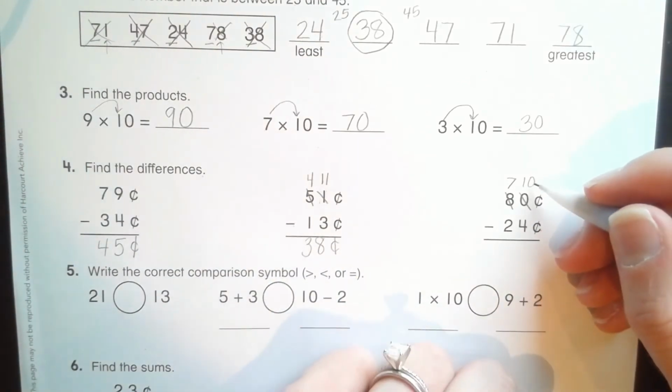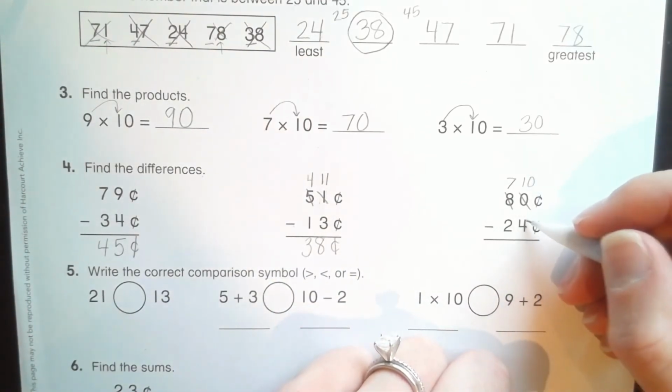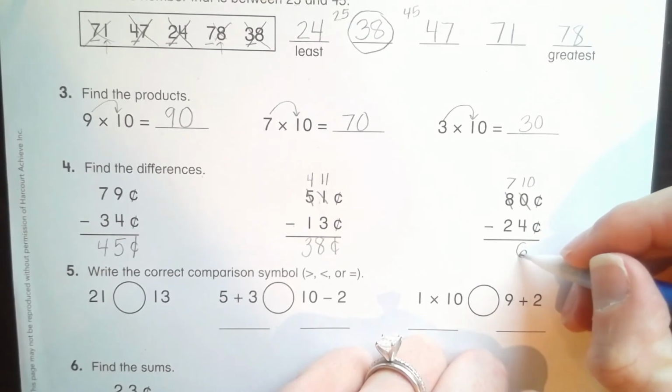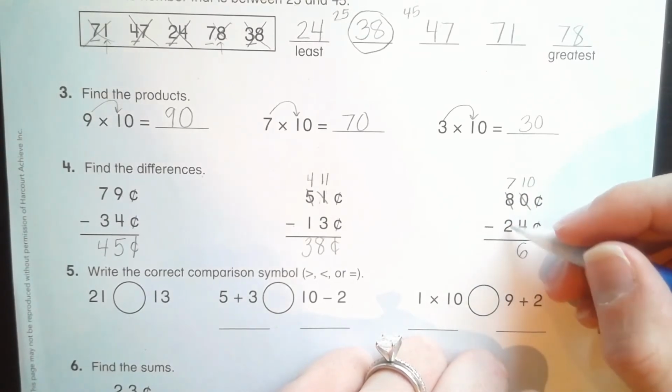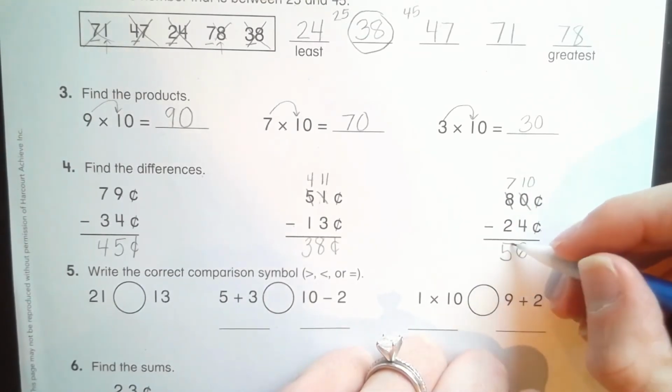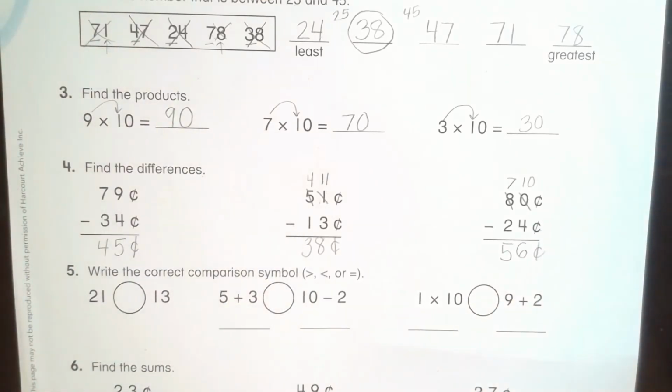Now we're ready to subtract. 10, 9, 8, 7, 6. 7, 6, 5. 56 cents.